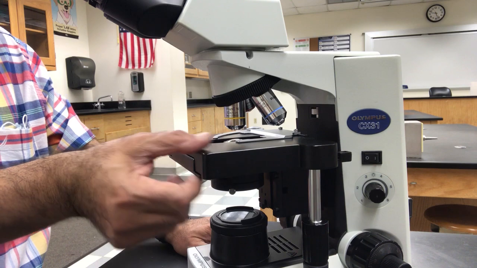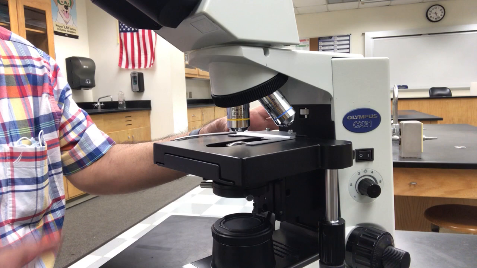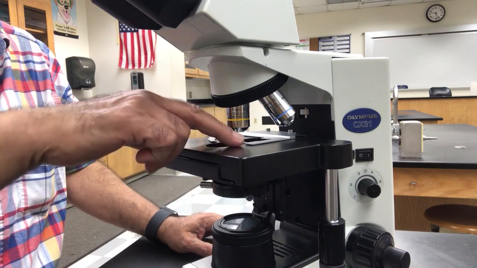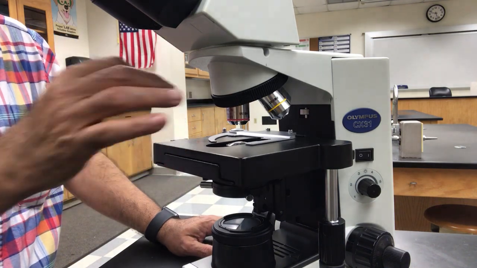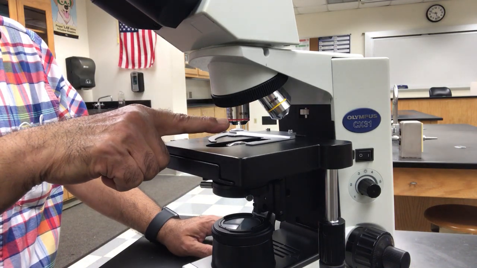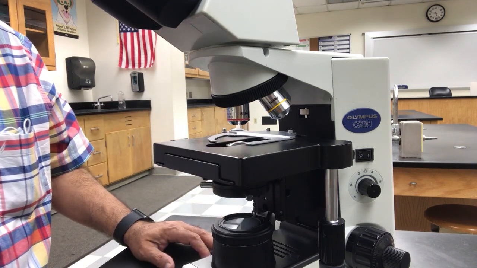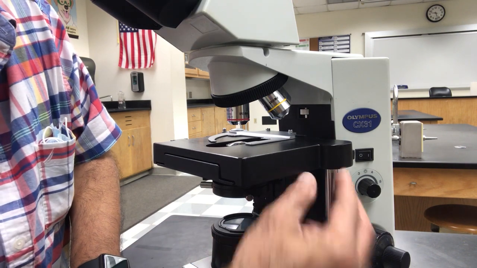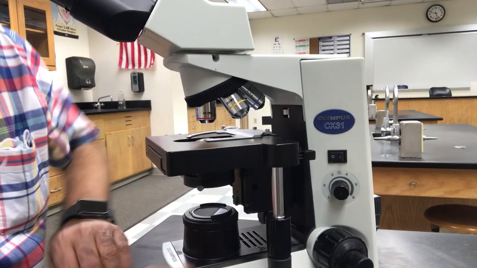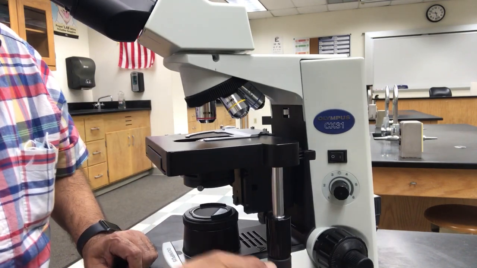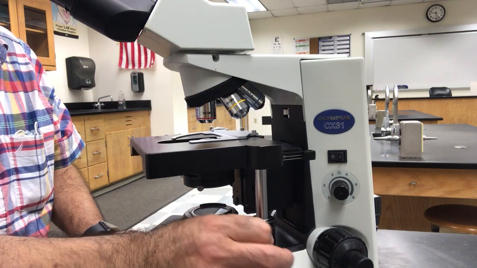This is the stage. The stage has this metal clip device, has a slot where you would put the slide. To begin looking at a slide, you must always start with the scanning in place. And the slide goes in here and snugly fits in there. Here is a movable device. This one moves the slide holder side to side and back and forth.